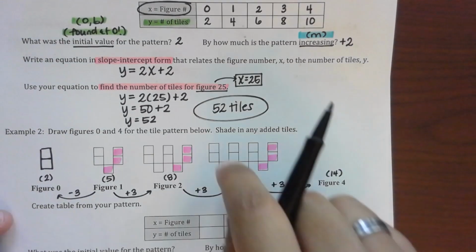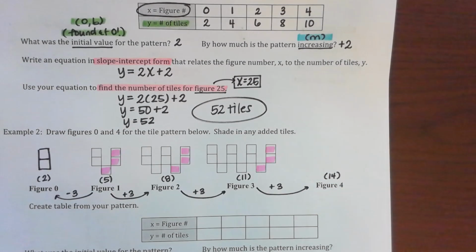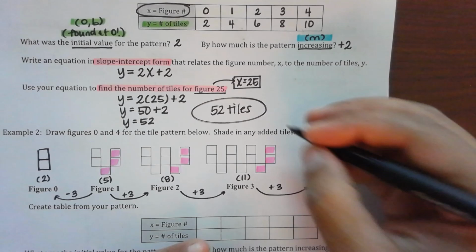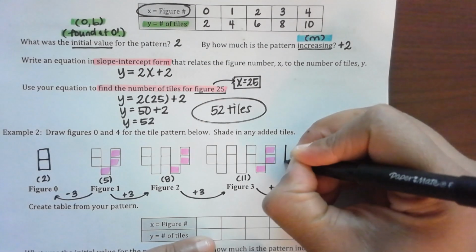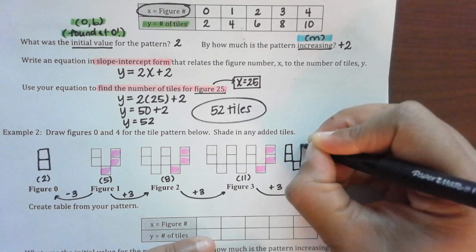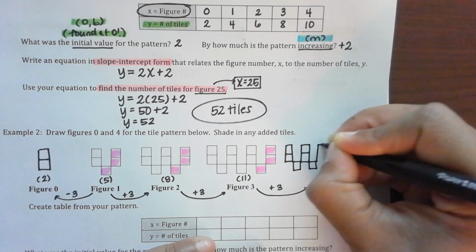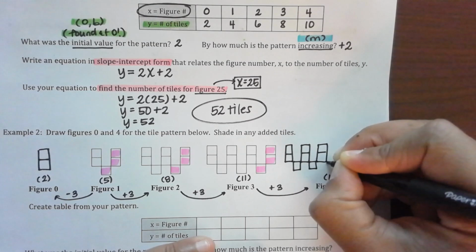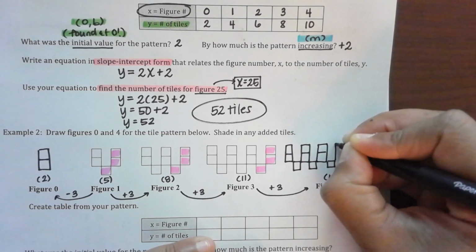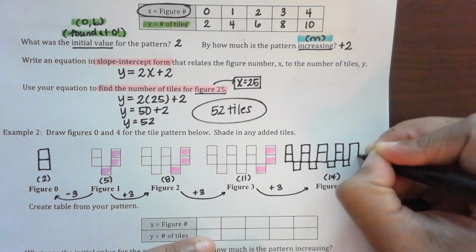So you need to draw out figure 3 over here and then do what to it? Add something to the right. Add how much to the right? 3. Thank you. So I have the 2 that I started with over here, then 1 at the bottom, 2 that I started off with here, 1 at the bottom, 2 that I started off with there, 1 at the bottom, 2 that I started off here, 1 at the bottom, and 2 more right there.